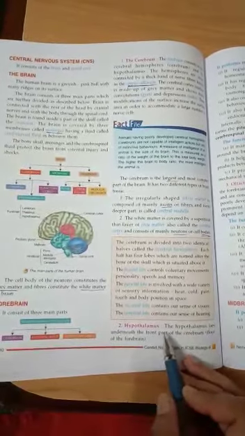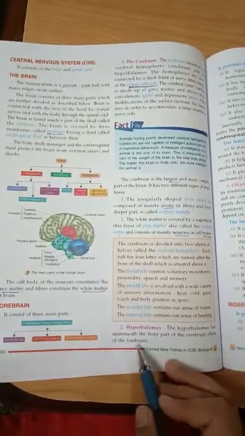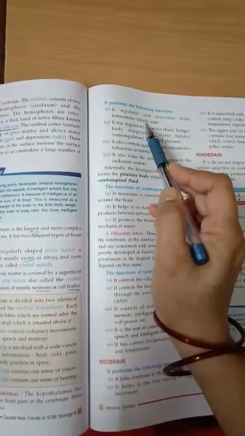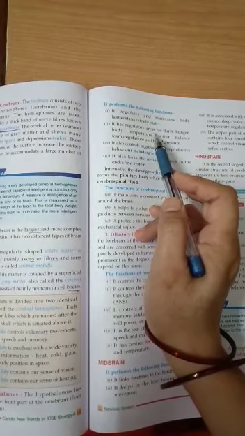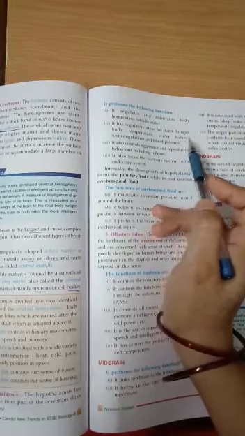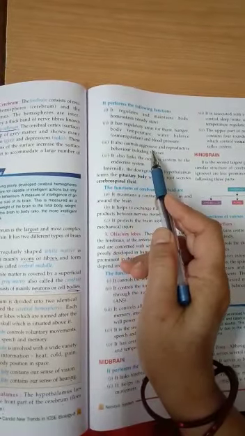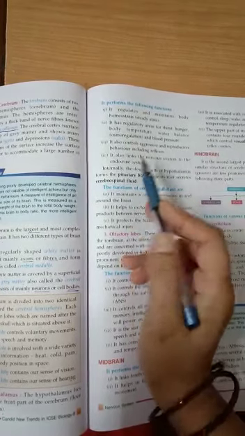Then hypothalamus, that lies underneath the front part of cerebrum, floor of the forebrain, and its functions are: it regulates and maintains body homeostasis, that is steady state of the body. Then it has regulatory area for thirst, hunger, body temperature, water balance and blood pressure. Then it also controls aggressive and reproductive behavior, including reflexes. What are reflexes? That we will do later.